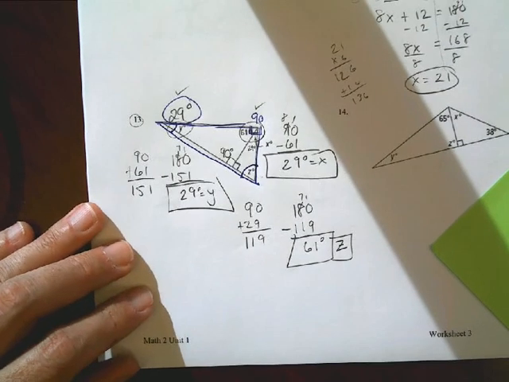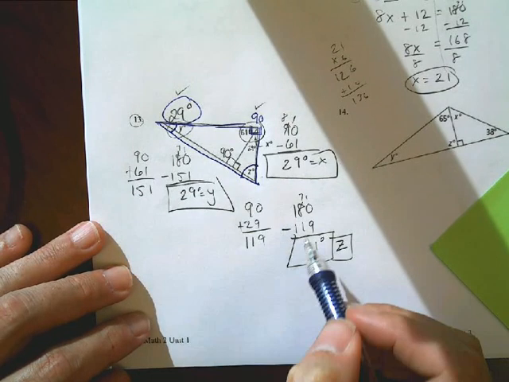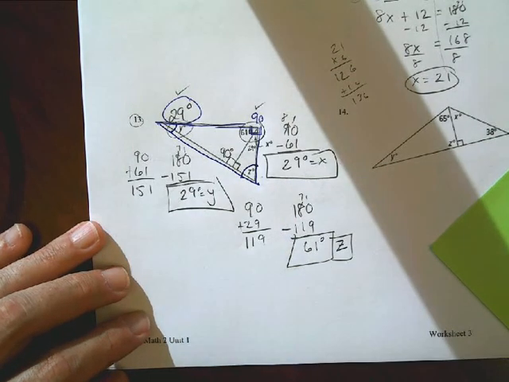Oops, sorry, I lost a little bit there. So there's my 90, adding up the 61 and 29 to get that, and the difference to get that. Sorry about that, and that's your z.